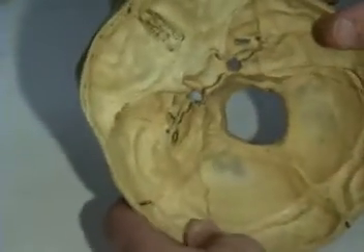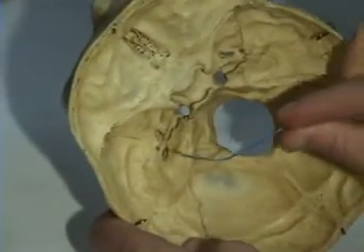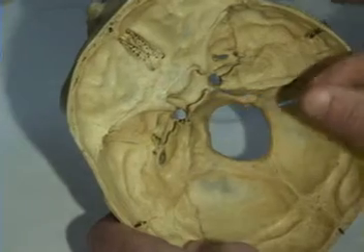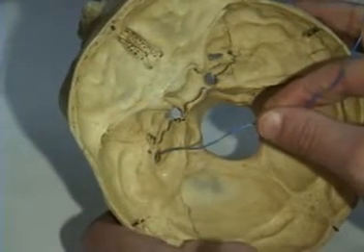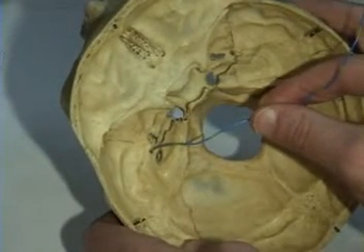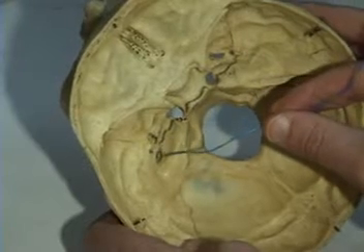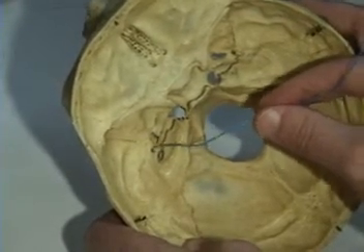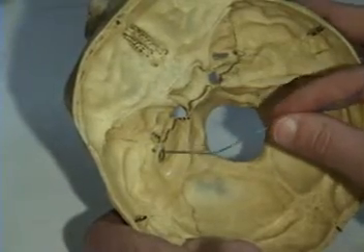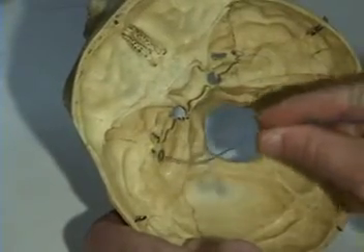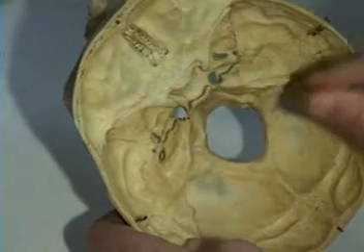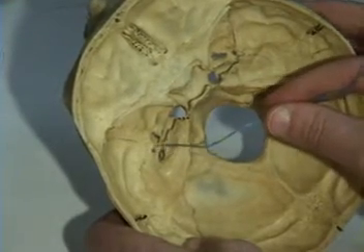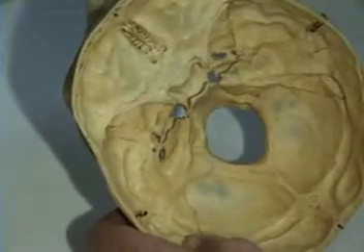There are two small openings on the dorsal surface of the petrous temporal bone, there and there, and this is for the greater petrosal nerve and the lesser petrosal nerve, which are nerves that emanate from nerves within the petrous temporal bone. So the greater petrosal, lesser petrosal, small openings.